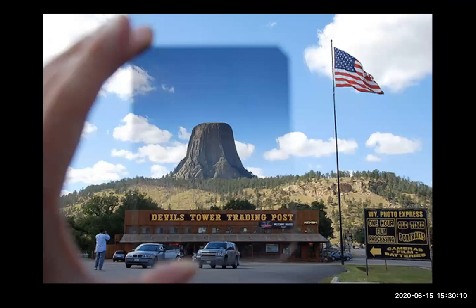This is someone holding one of the gel filters up in front of the camera at the Devil's Tower, or the Devil's Postpile, it's sometimes called. And you can see that the sky is much darker. In the lower part of the image, you can just see where the filter is and isn't. But by and large, the tones in terms of light and dark are the same. The foreground, this hill with the trees and so on, is about the same in terms of light and dark, but the sky is most definitely a darker blue, more intense.